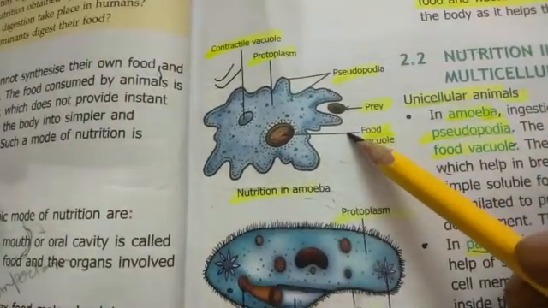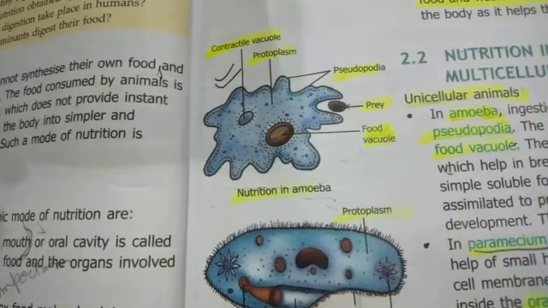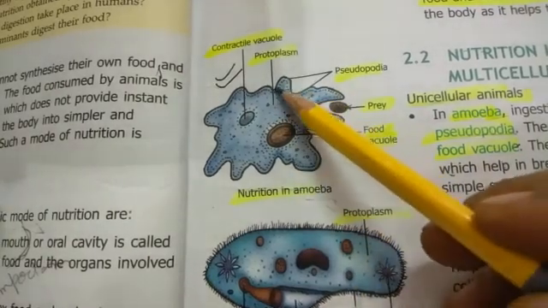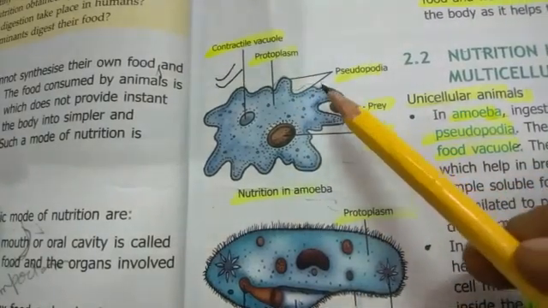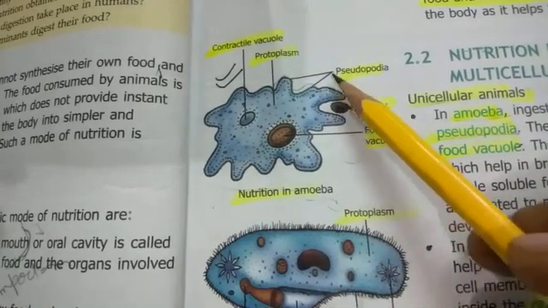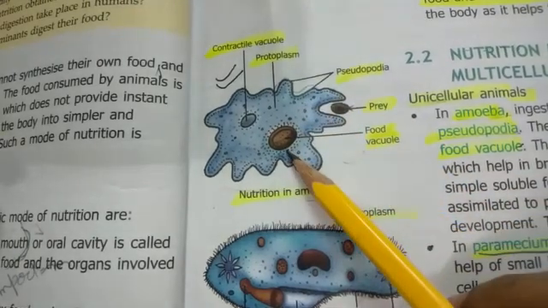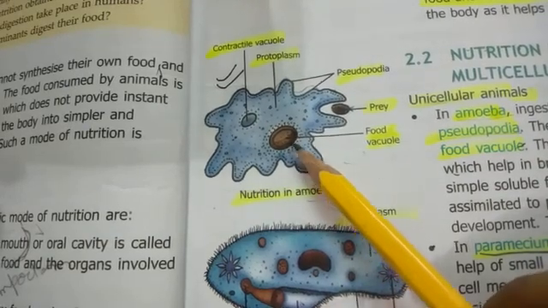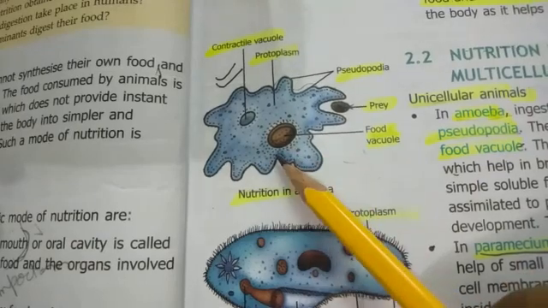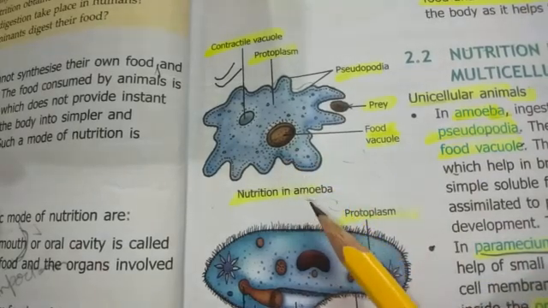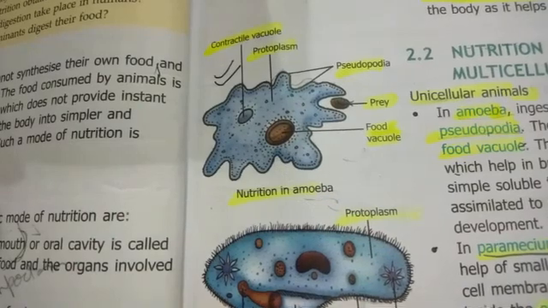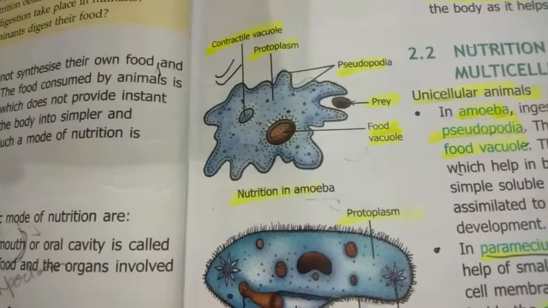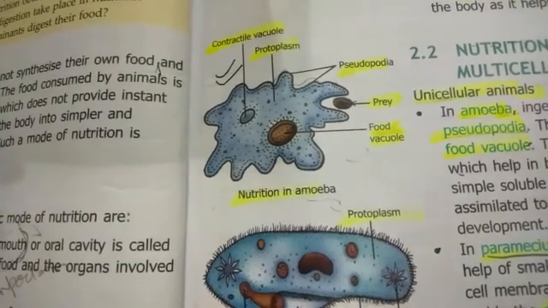After that we have discussed nutrition in unicellular organisms. There we have discussed, first, amoeba. Amoeba takes in its food with the help of pseudopodia, and then the ingested food is digested by the food vacuole, as the food vacuole contains enzymes that help in breaking down the food particles into simple molecules. Then this food is absorbed by the body, assimilated, and the undigested food is thrown out of the body.